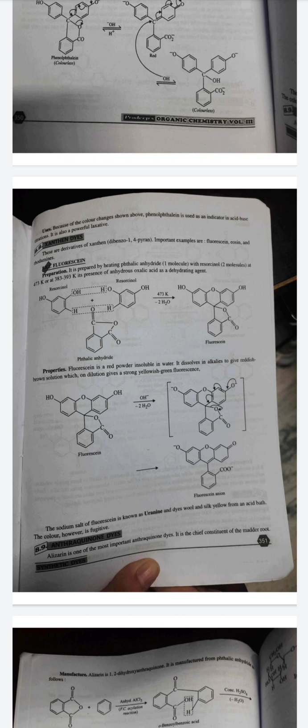Fluorescein preparation: it is prepared by heating phthalic anhydride, 1 molecule, with resorcinol, 2 molecules, at 473 Kelvin or at 383 to 393 Kelvin in the presence of anhydrous oxalic acid as a dehydrating agent. Phthalic anhydride on reaction with resorcinol at 473 Kelvin gives fluorescein. Properties: fluorescein is a red powder insoluble in water. It dissolves in alkalis to give a reddish brown solution which on dilution gives a strong yellowish green fluorescence.